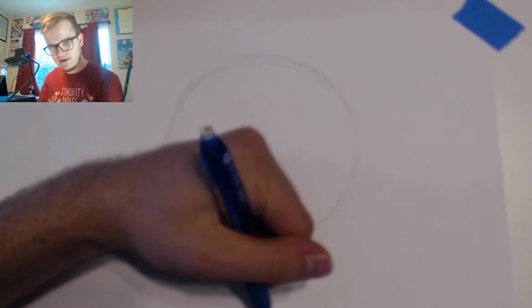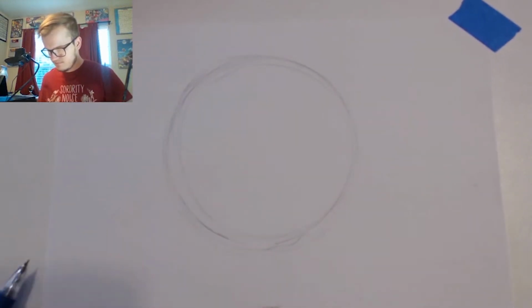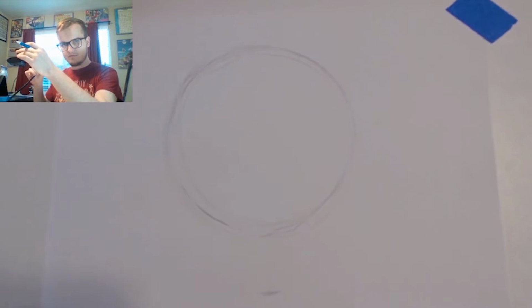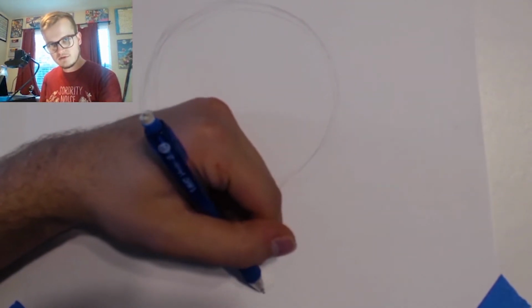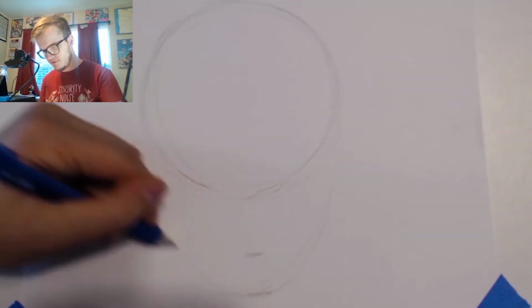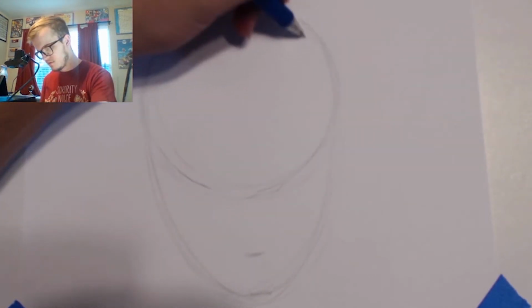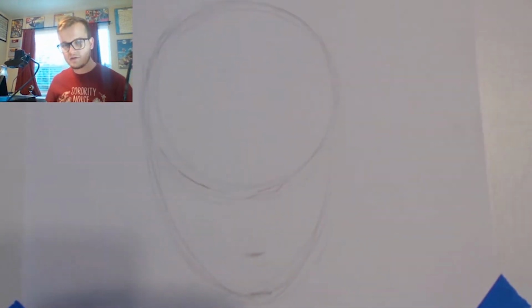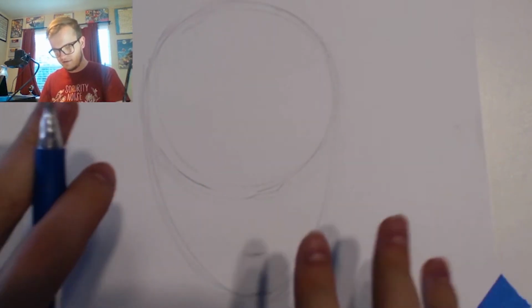Next, you want to add the chin. I think maybe I should move my camera just a little bit. Okay, so I'm going to draw the chin. I want to bring it down a little more, and it's going to turn into sort of an egg shape. That egg shape is a baseline. A lot of people have narrower chins or wider chins, but this is a baseline.